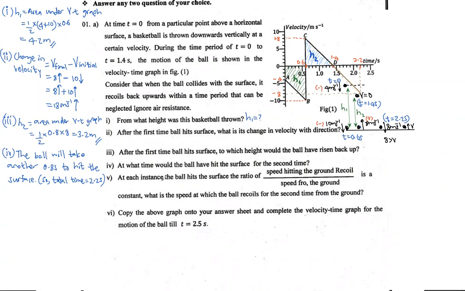At each instance the ball hits the surface, the ratio of speed hitting the ground over speed from the ground. I think there's a printing mistake here. Yeah, it should be speed from the ground, that is the ratio they're talking about.